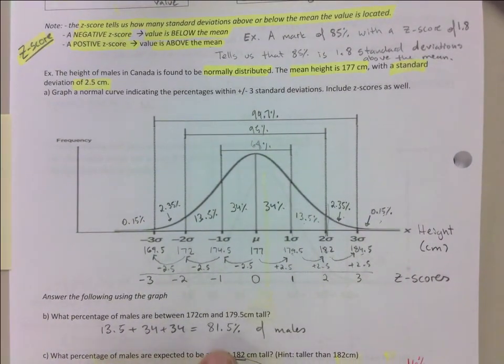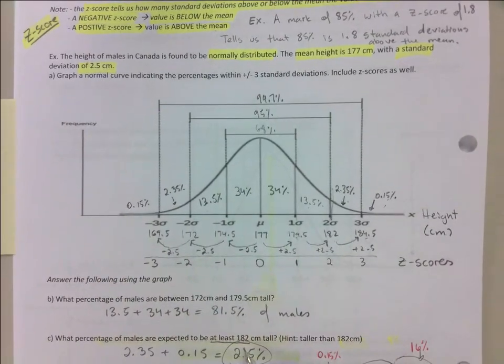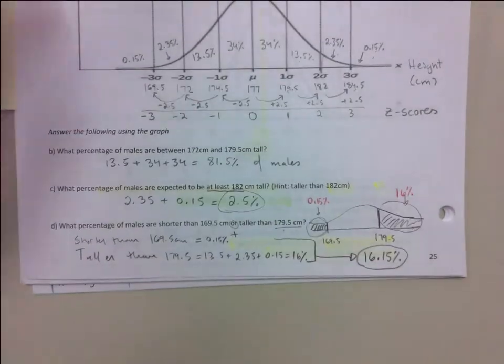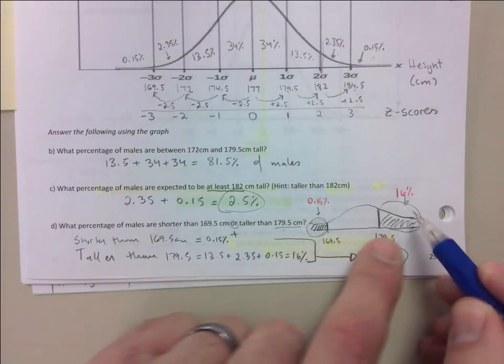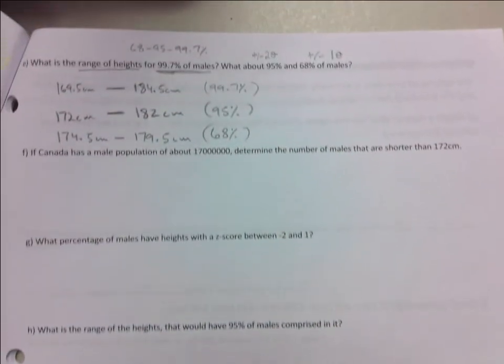So we figured out percentage between values. We figured out percentages where we had to figure out the areas and add them up together. Like over here, we had to figure out what's this, add it up. Okay. Then in part E, let's go over to page 26.